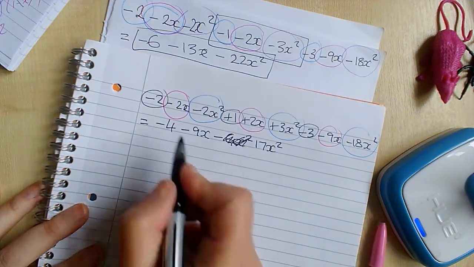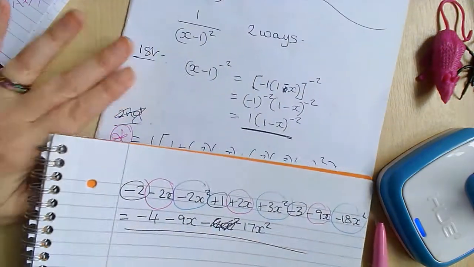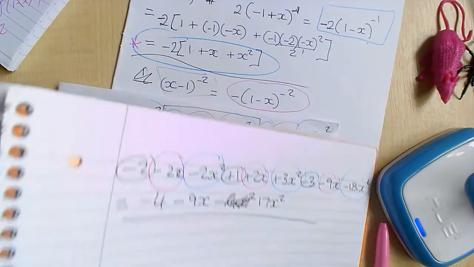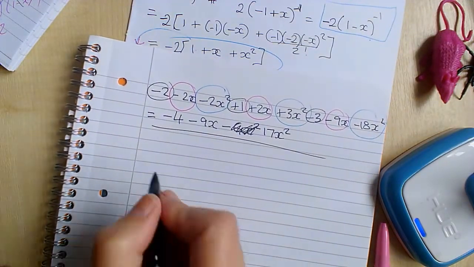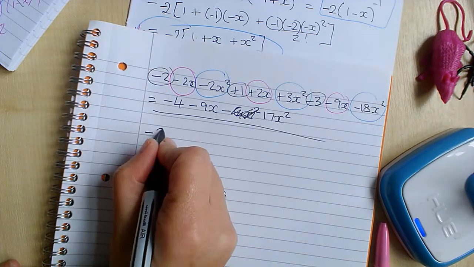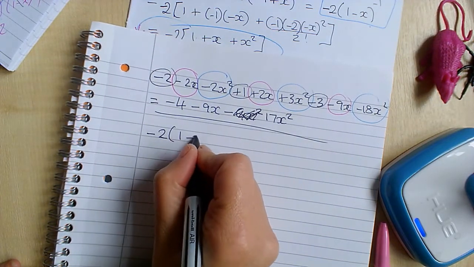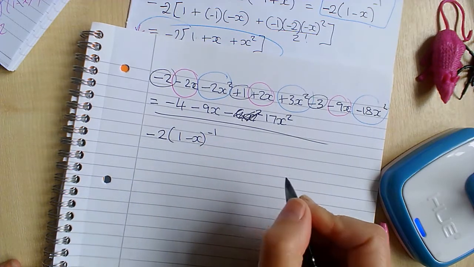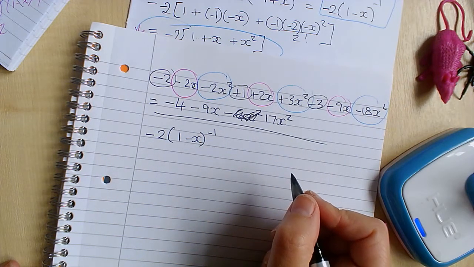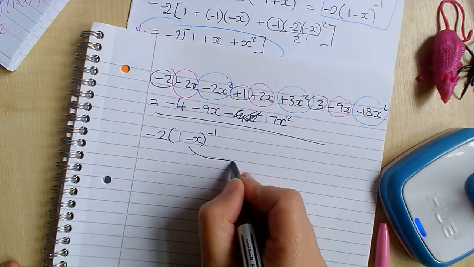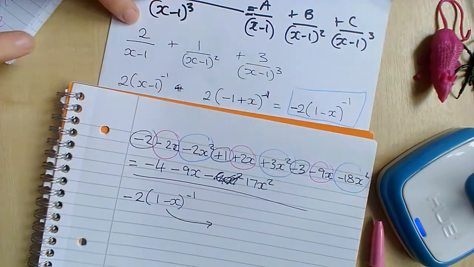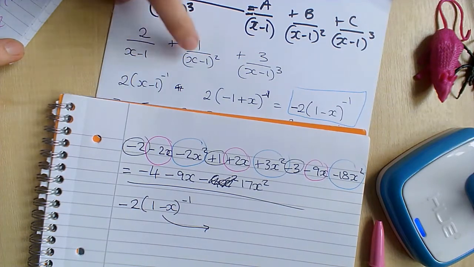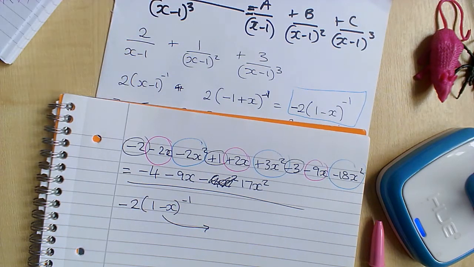Right, validity. We expanded 3 things. Validity is something that you should get used to stating. Whenever you do a binomial expansion, state the validity. They've all got the x take 1 in the expansion as the denominator. So for all of the terms that we got, all of these have got the x take 1 on the bottom, so the validity will just come out as mod x being less than 1.